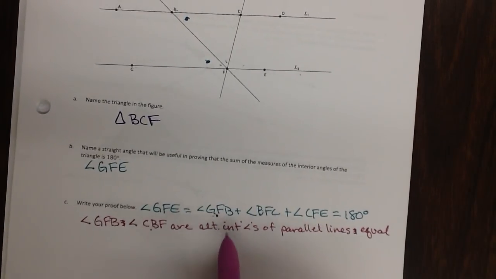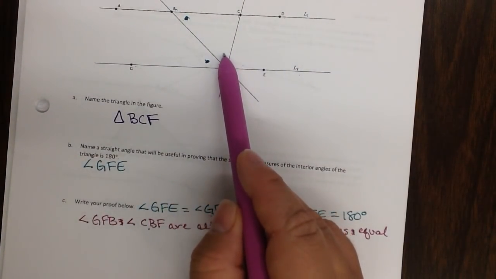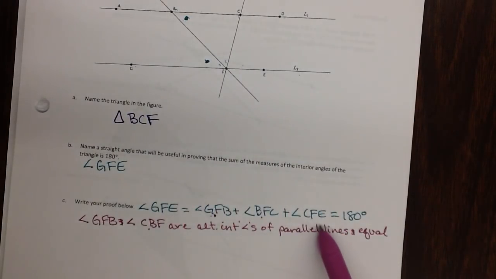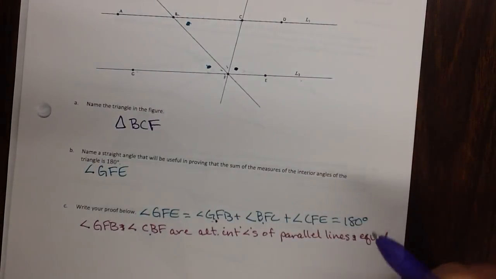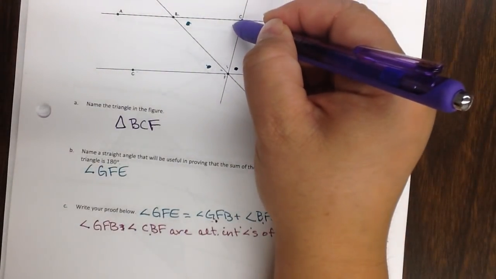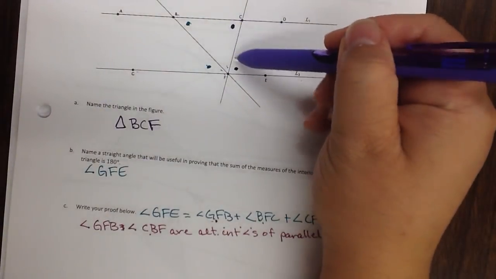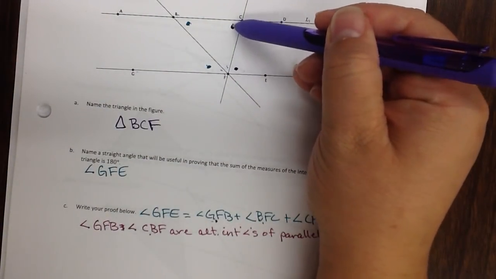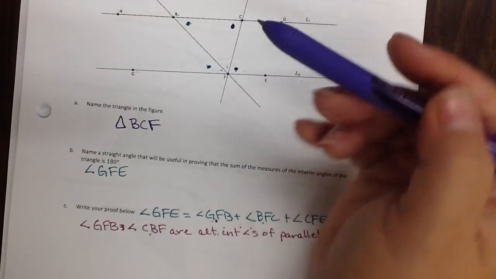Okay, so then BFC is already in the triangle, so I don't need to find one that's equal to that, but I need to find one that's equal to CFE. Change colors. So here is CFE. The angle in the triangle that is equal to that would be BCF right here. Okay, and they are alternate interior angles, so they're equal because they're parallel lines.